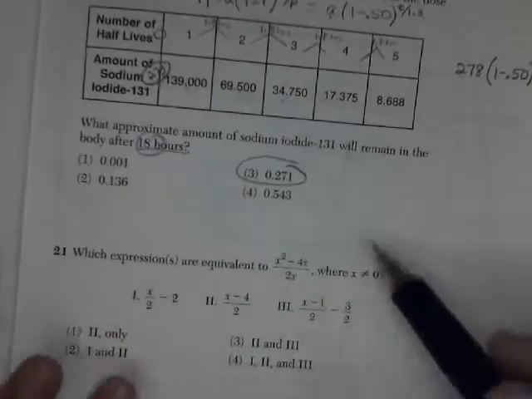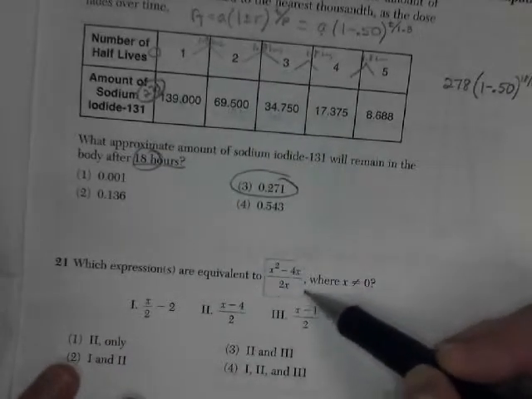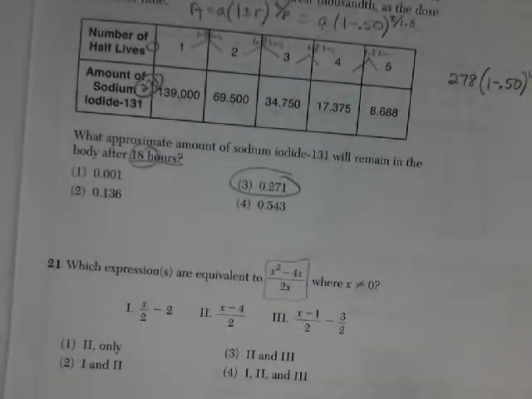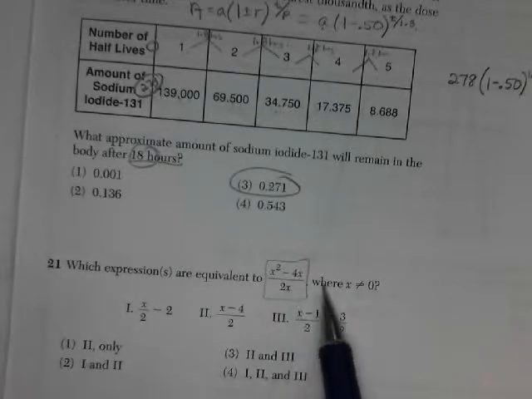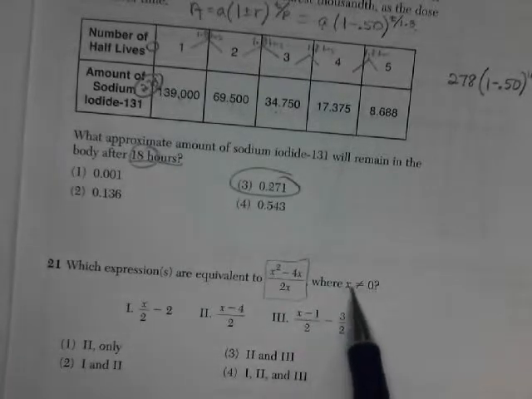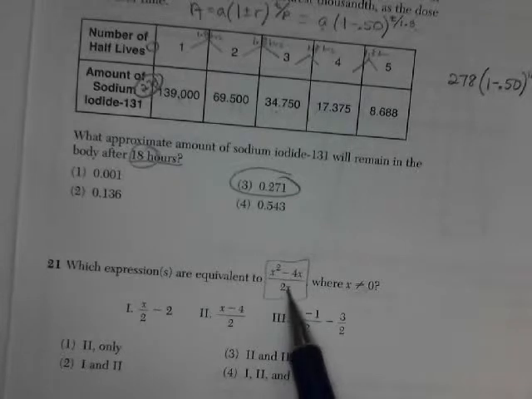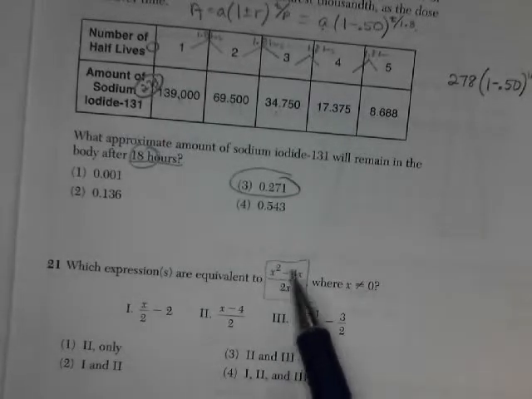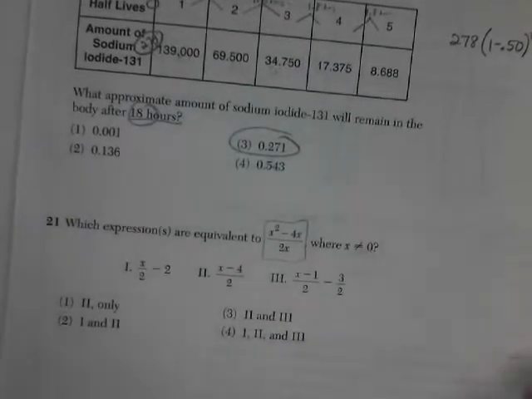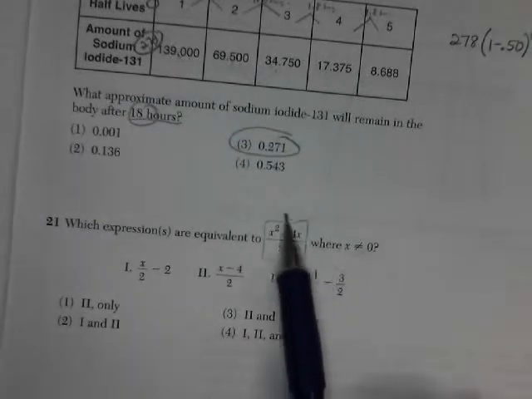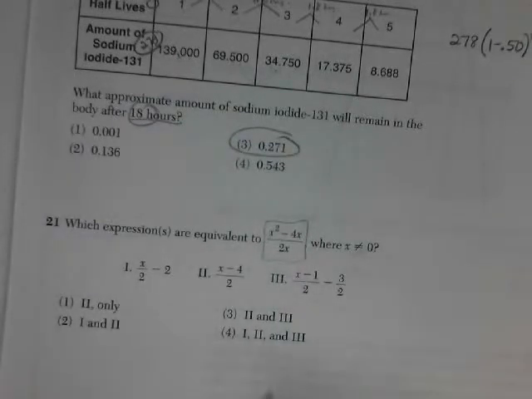In 21, which expressions are equivalent to this? Okay, and this is just saying as long as x doesn't equal 0. And the only reason they add that stipulation is because if x equals 0, this whole thing is undefined, so it really can't equal anything. So as long as x doesn't equal 0, what will this simplify to and equal?